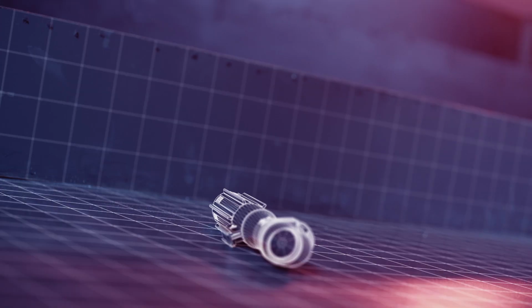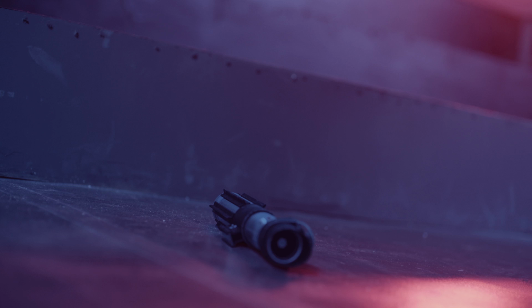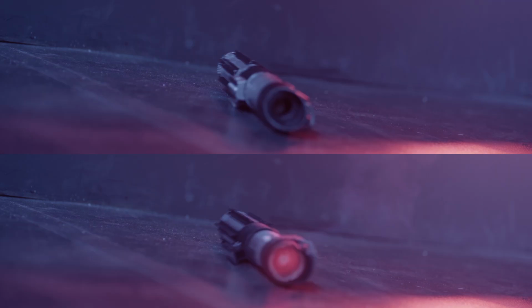This shot is a simple CG replacement. We used a weighted prop on set to get the physics of the fall right and then replace the hilt with a CG version that looked much more like Vader's chrome hilt. Added a little bit of smoke and a little bit of glow, and boom!